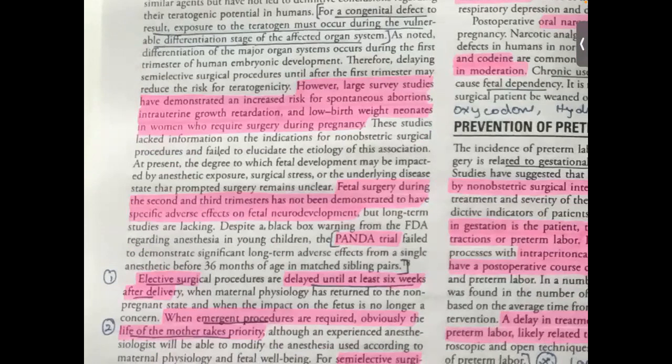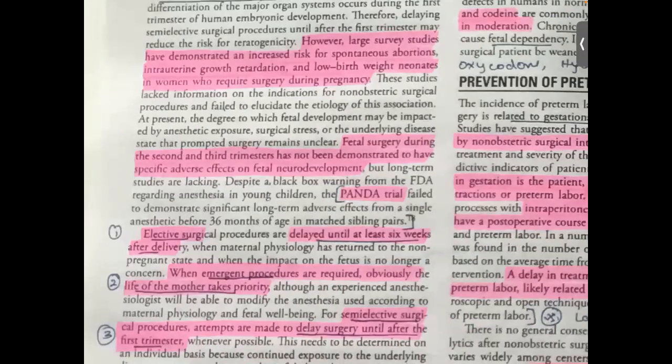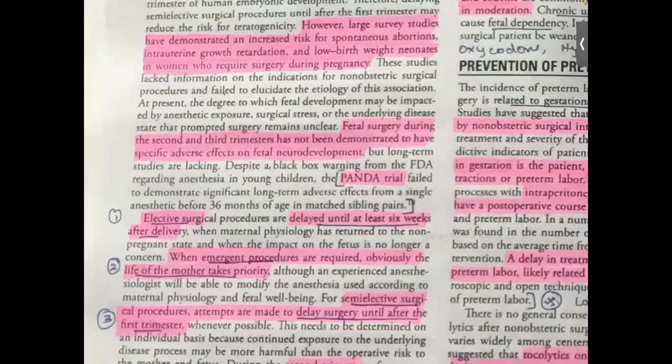So fetal surgery during the second and third trimester has not been demonstrated to have adverse effects on fetal neurodevelopment. Another named trial is there, the Panda Trial. The Panda Trial failed to demonstrate significant long-term adverse effects from a single anesthetic before 36 months of age in matched sibling pairs. So long-term adverse effects were not reported if it is used before 36 months of age. So that is the Panda Trial. They have not elaborated, they only told the name.